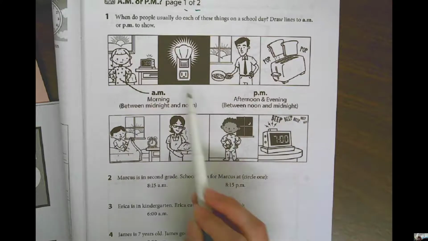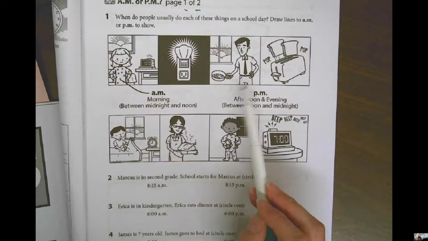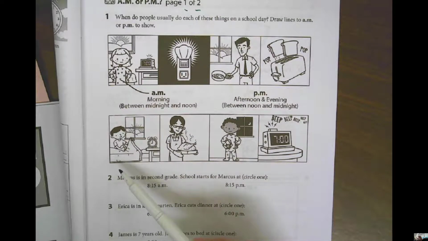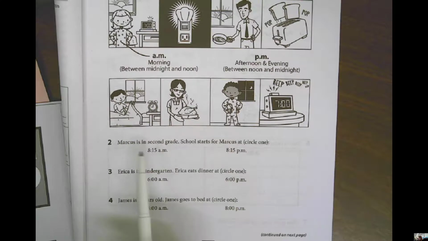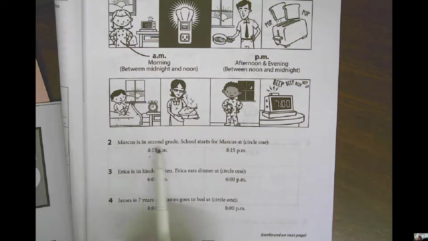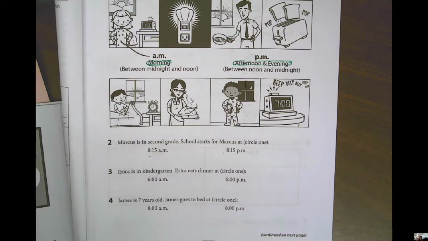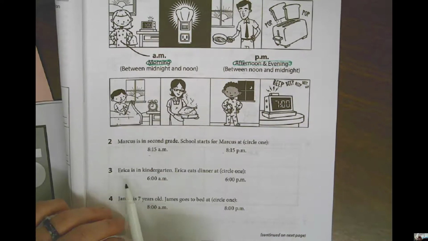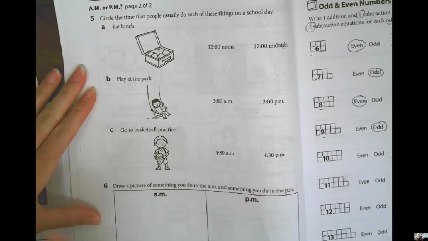So you have to draw a line. If you think that this is the morning, you should draw a line to it. If you think that this one is afternoon, you should draw a line to the afternoon. Okay, so you're going to do that for all 4 of these pictures for number 1. All right, then let's look at 2. Marcus is in 2nd grade. School starts for Marcus at, what time do you think it starts at? 8:15 a.m. or 8:15 p.m.? Remember, look at this to help you. This will tell you that this is morning and this is afternoon and evening if you forget. Okay? Then you're going to go ahead and do number 3 and number 4 the same way. And number 5, A, B, and C are also the same way on the back.